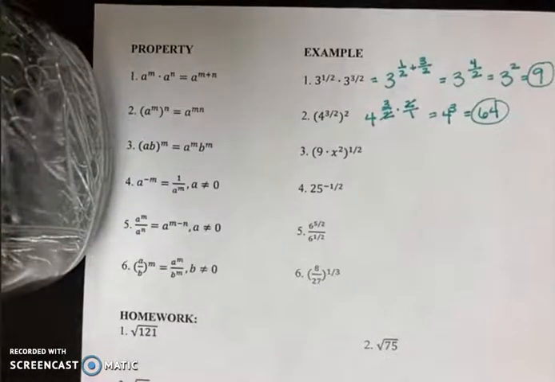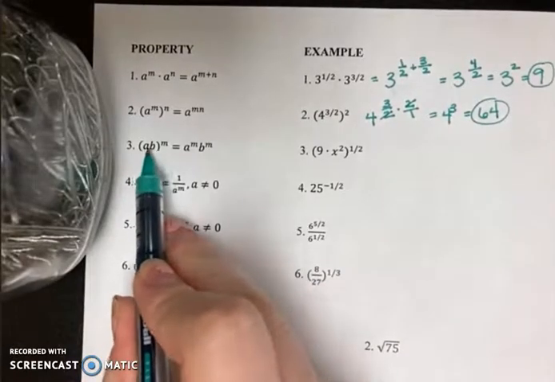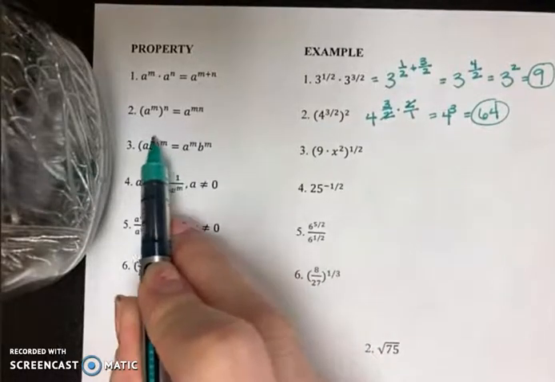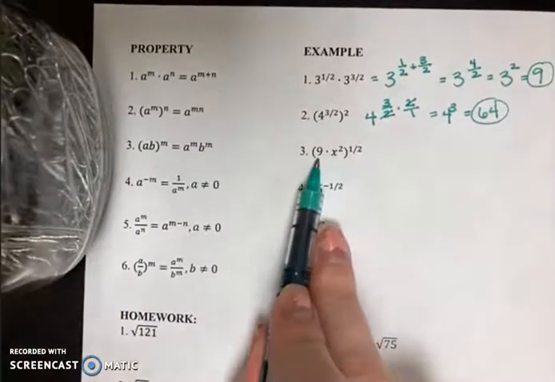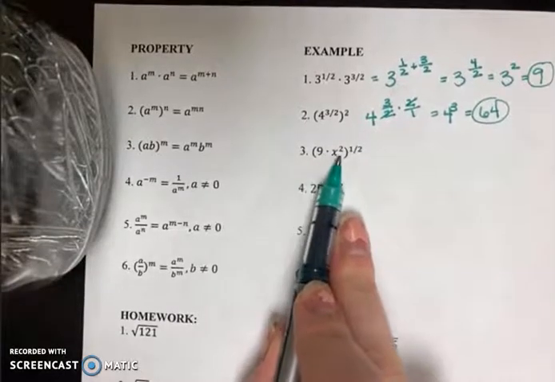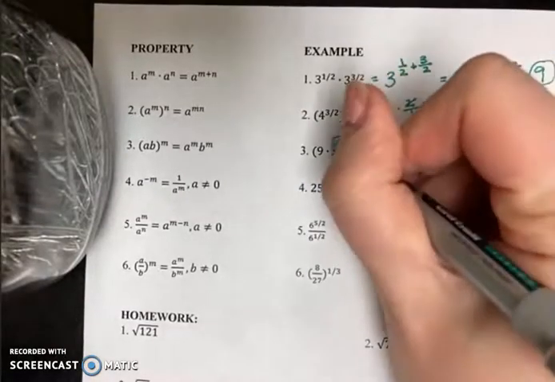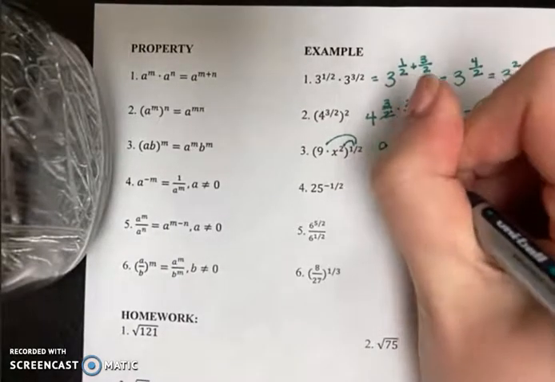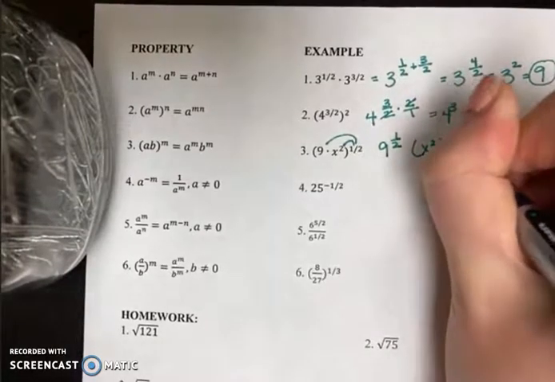Okay, number 3, we have two different terms, so different bases raised to the same power. When we have that, we can distribute the power to both of those terms. Take a look at example 3. We have a 9 and an x squared. These are different bases. I have a base of 9 here and a base of x here. So I need to distribute that power of 1/2 to both. So I get 9 to the 1/2 power and then x squared to the 1/2 power.